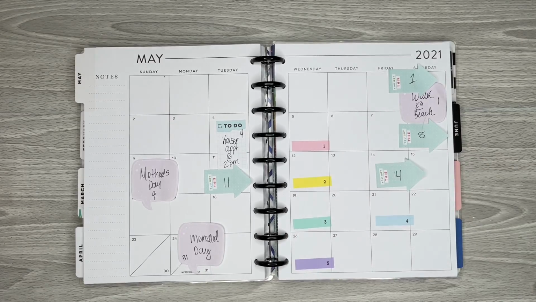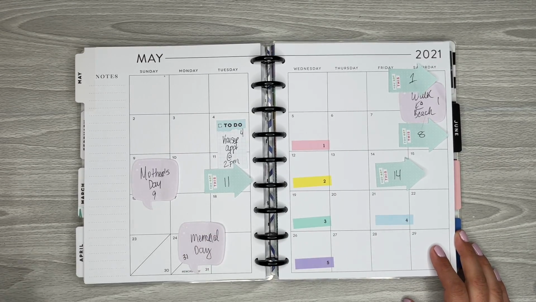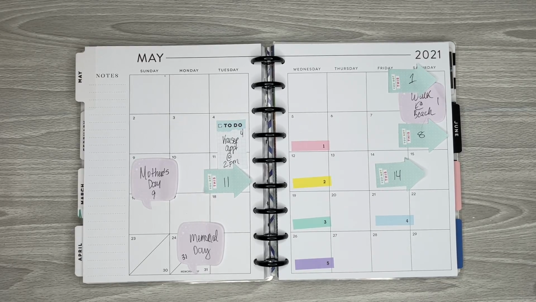Okay, so those are the main ones that I want to keep track of. And then, oh, I think I forgot taxes. I can't remember if taxes are due this month, but let me double check that. Okay, so taxes are the 17th. So I definitely want to mark that.